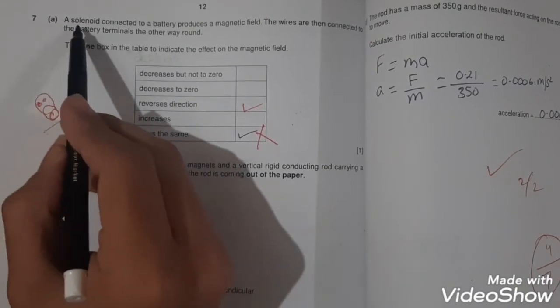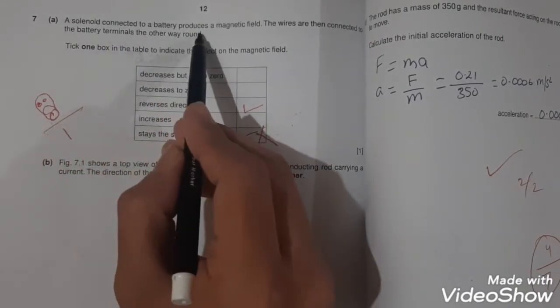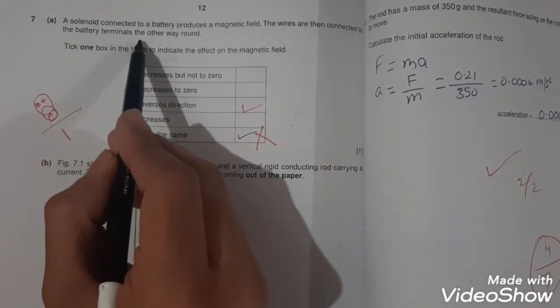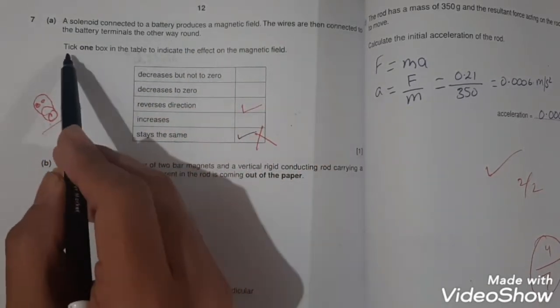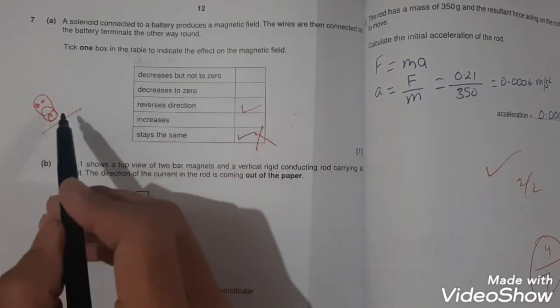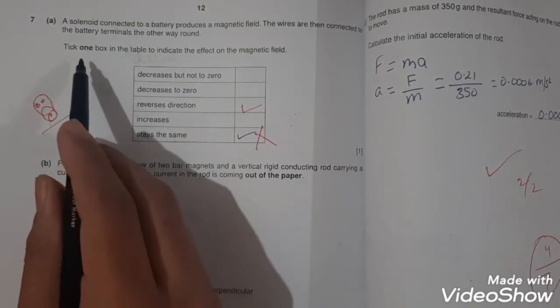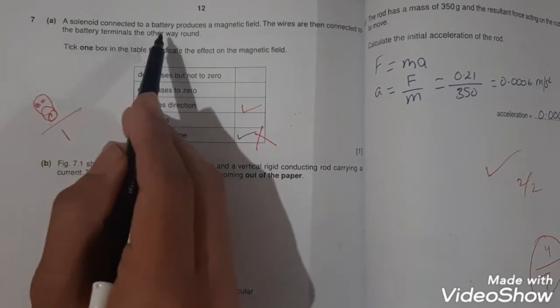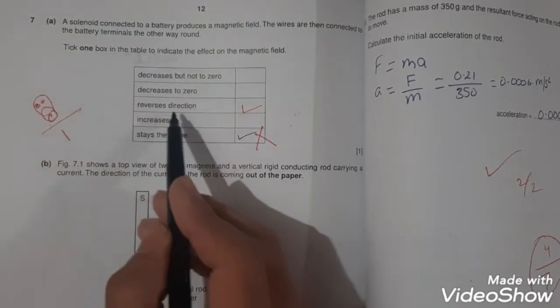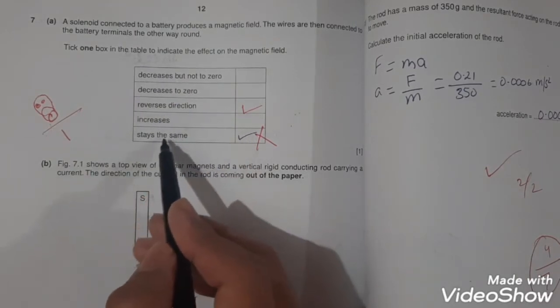Question 7a states, a solenoid connected to a battery produces a magnetic field. The wires are then connected to the battery terminals the other way around. Tick one box in the table to indicate the effect on the magnetic field. So if the battery terminals are turned the other way around, this will reverse the direction.